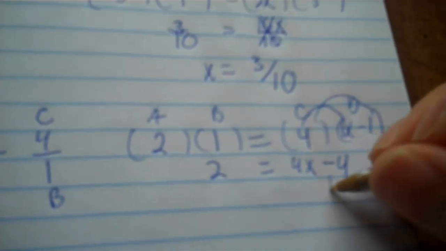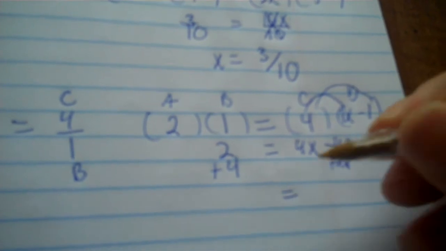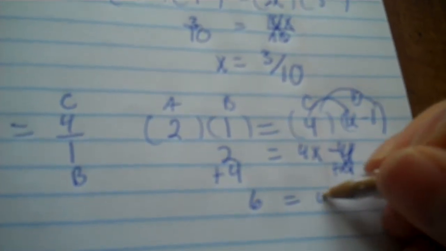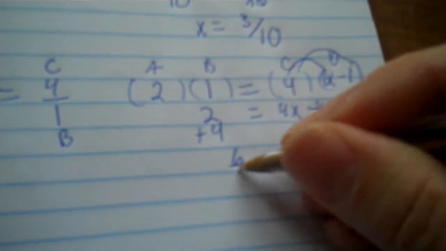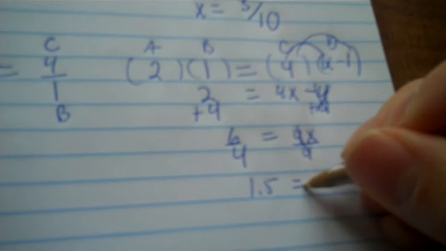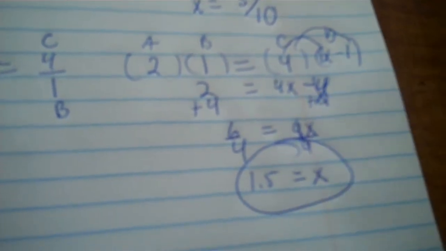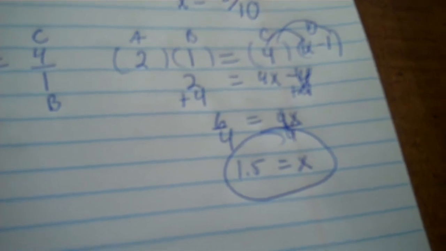Now we got to get the x by itself. We need to add 4 to both sides. That leaves me with 6 equals 4x. And then we divide both sides by 4. That's 1.5. 1.5 is equal to x. Or 3 over 2 or 1.5, whatever.